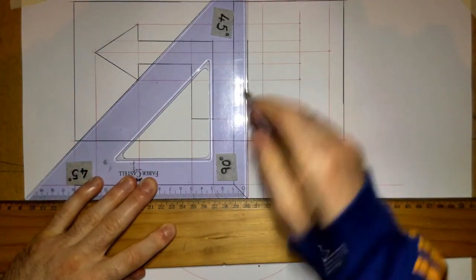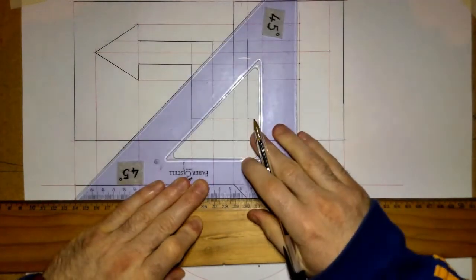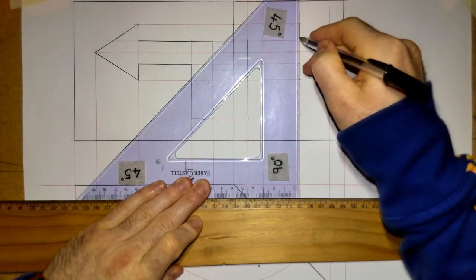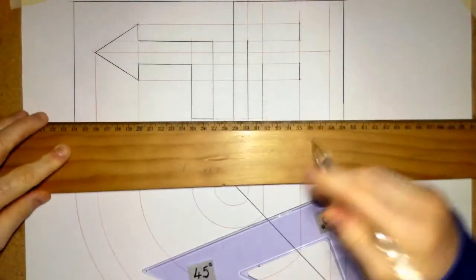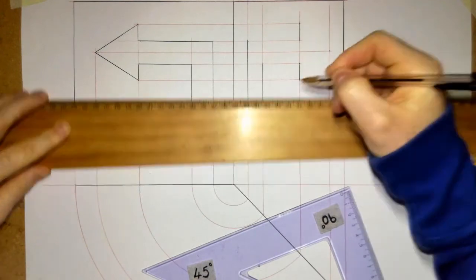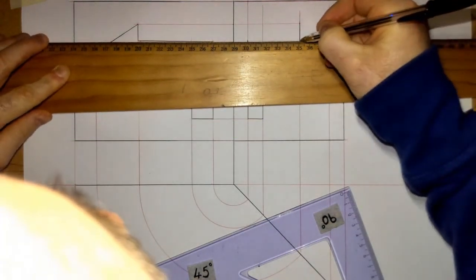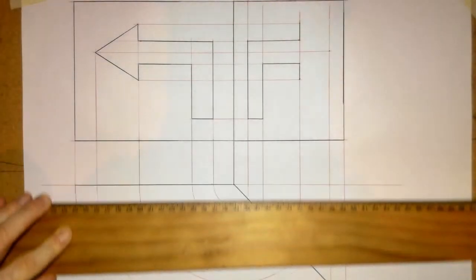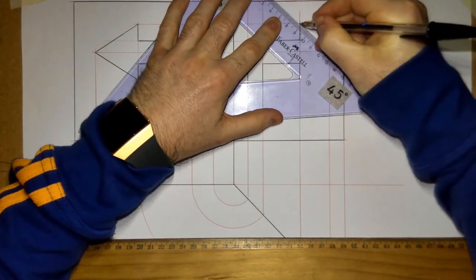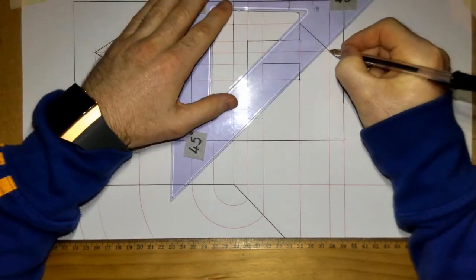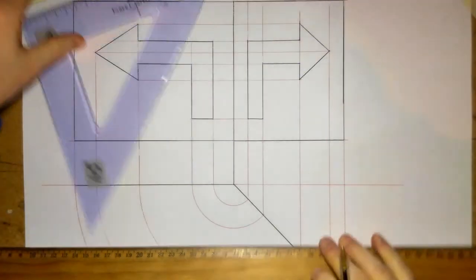So it's literally a case then of heavying in that. I'm going to heavy in all my vertical lines, then I'll do my horizontal ones. So heavy to there, put in my horizontal lines, and then this portion here. And now we can see that it's pointing easterly, but technically southeasterly.